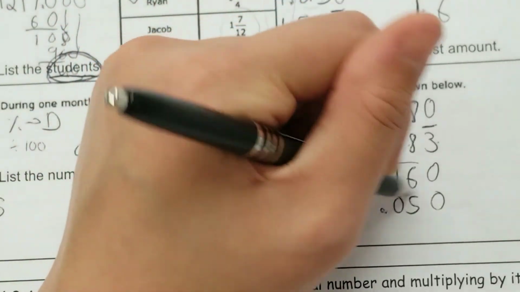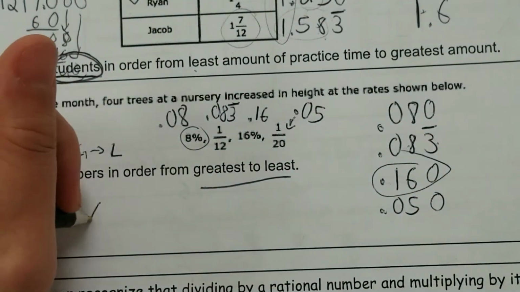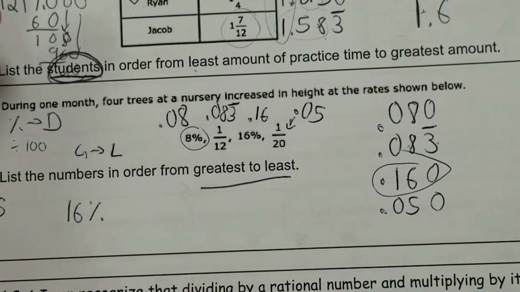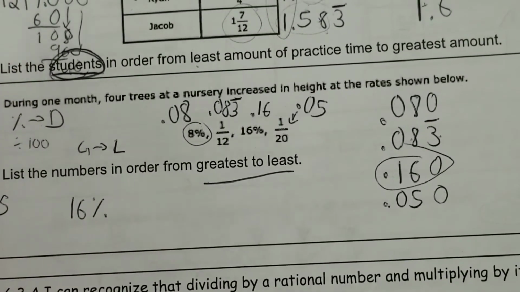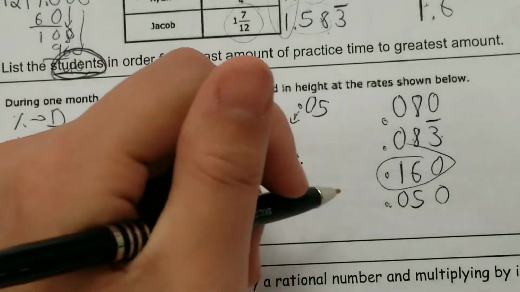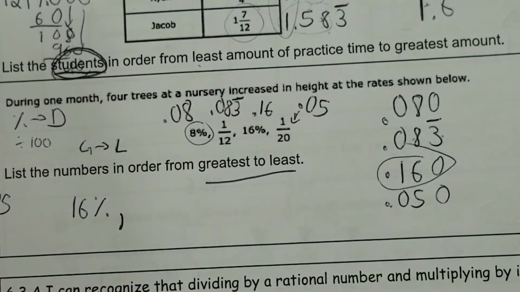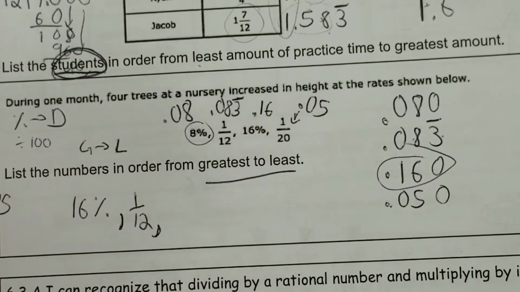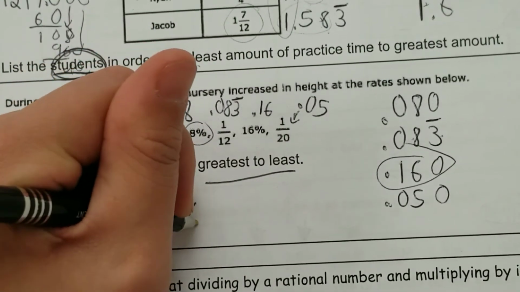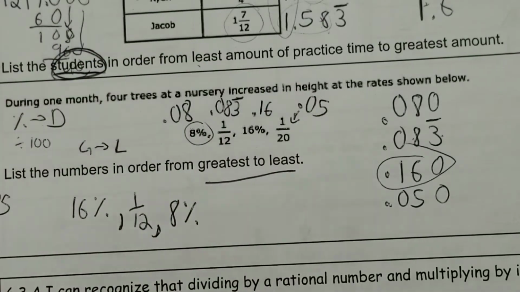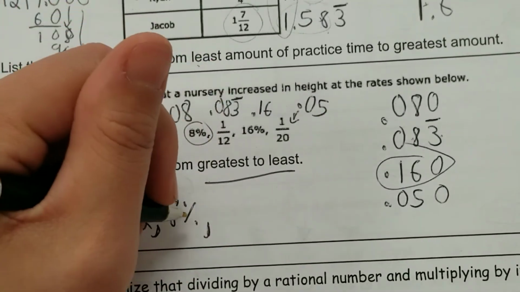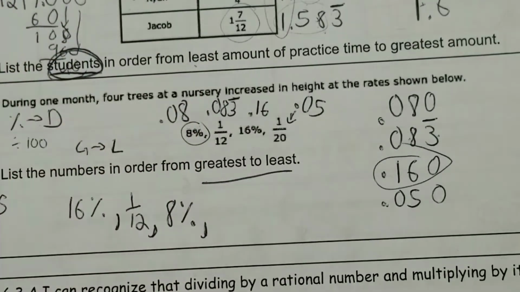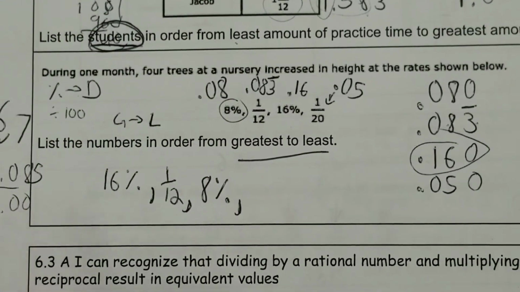Obviously, 16 hundredths, or 16%, is my largest number. After that, I have 83 thousandths, with the 3 repeating, or 1/12. Then I have 8%. I need to redo that. I'm sorry. Okay.